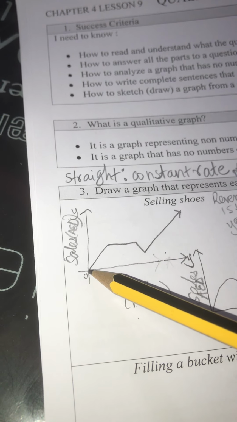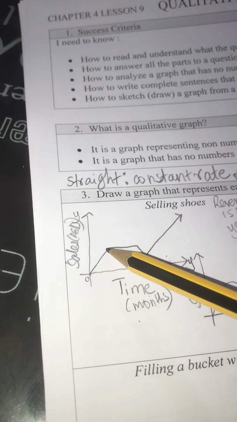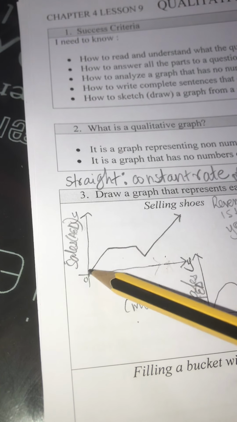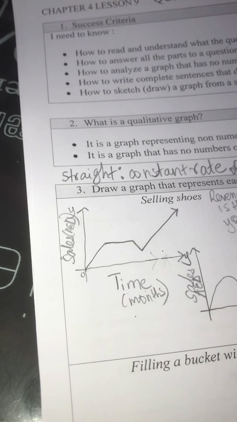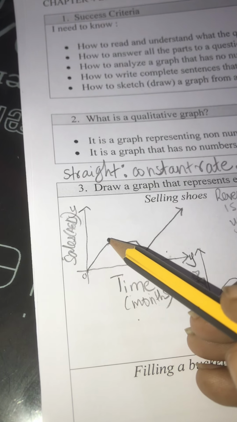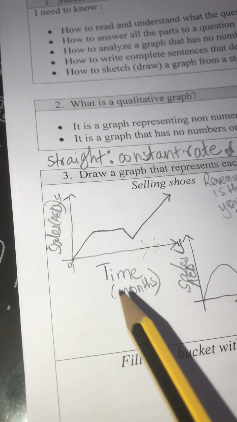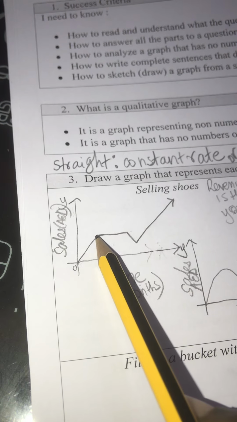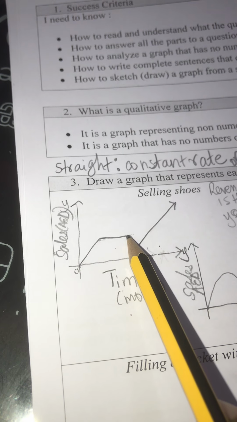I received the shoes, okay, maybe the first 2 months, I had a constant rate of sales increasing. The sales increased at a constant rate in the first, maybe, let's say 3 months, okay? So the first 3 months, the sales increased at a constant rate. And then the next 2 months, the sales were at the same amount because it is horizontal.